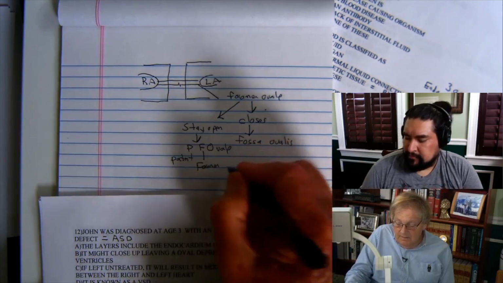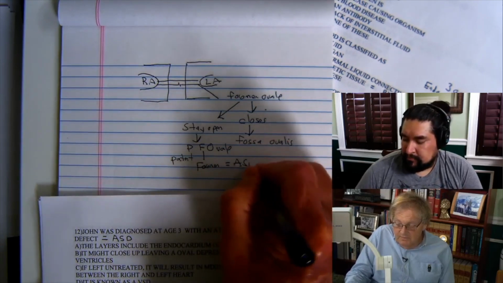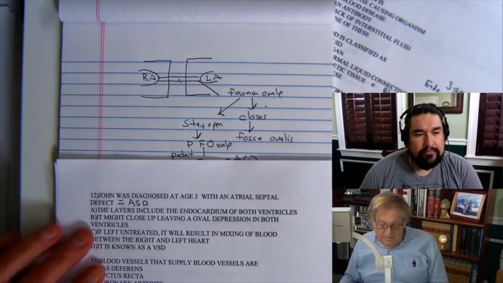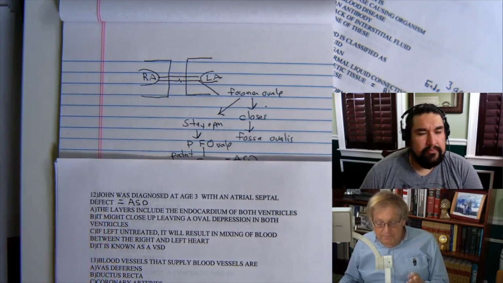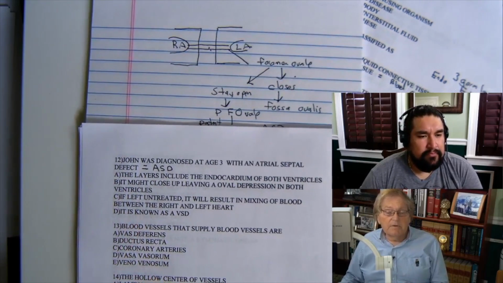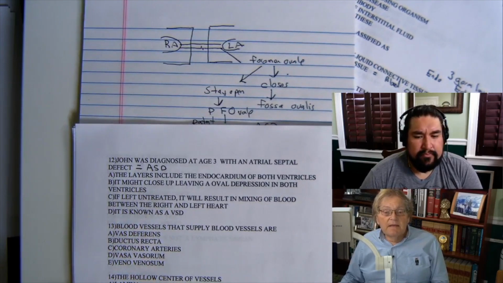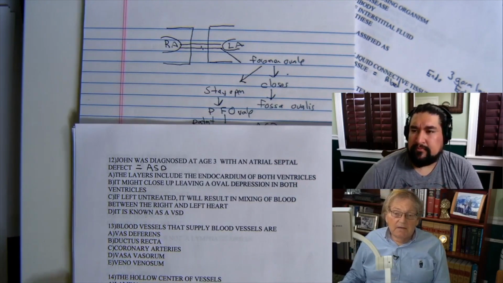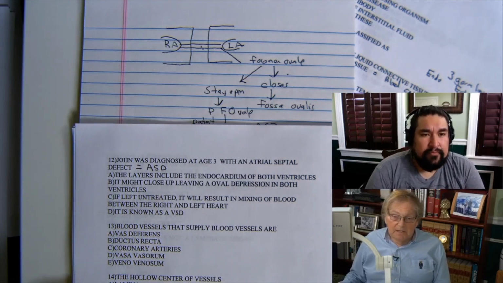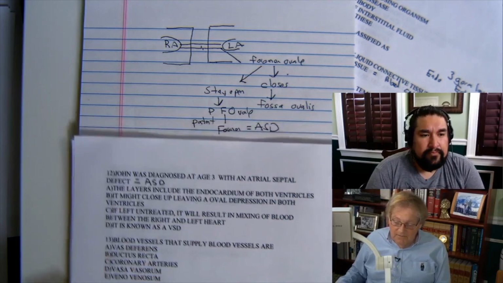And that's called an atrial septal defect. So the next one says, we know that. So now we've got a picture in our mind of where this is located and what it does, because that's important. And then it says the layers of the endocardium of both ventricles. So it says if he has an atrial septal defect, the layers include the endocardium of both ventricles.